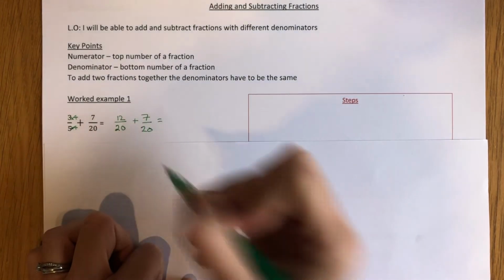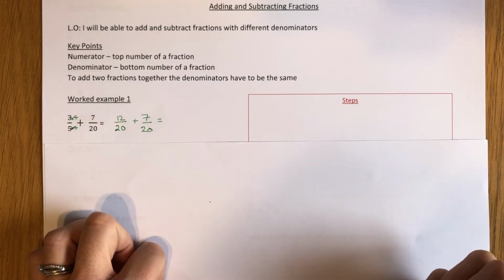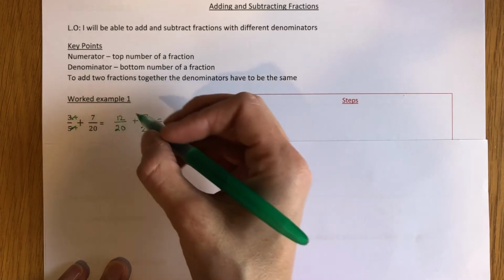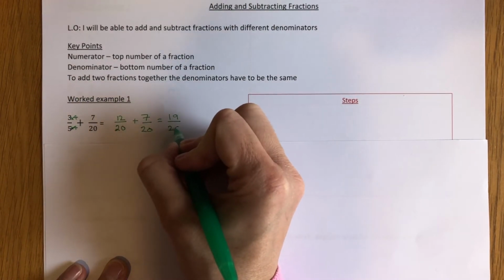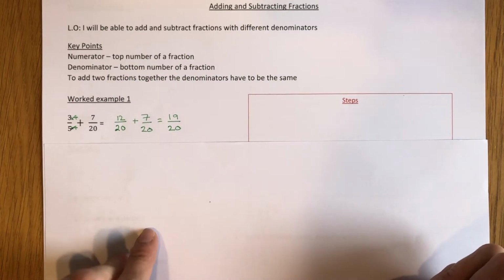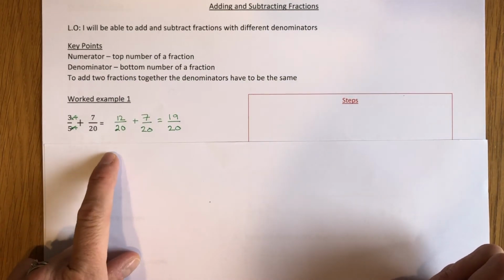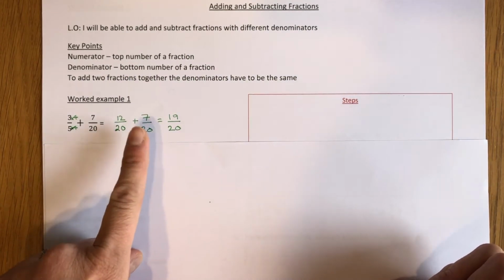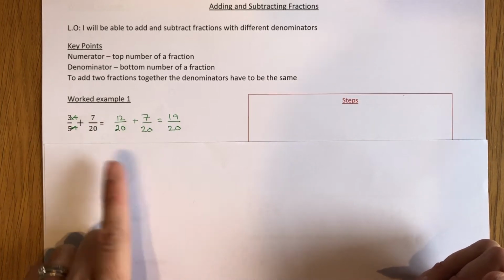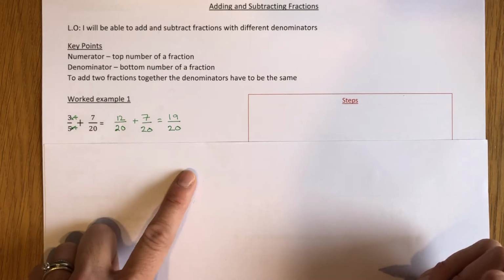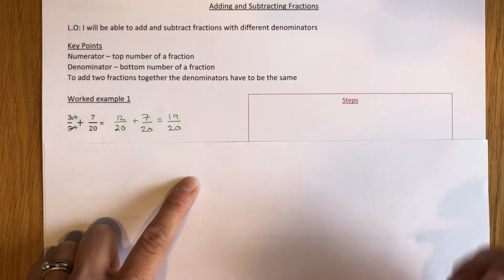So now the denominators are the same, we can add the fractions together. So 12 add 7 is 19 over 20. Now remember, you've got 12/20 and another 7, which means you've got 19/20. Do not ever add the denominators together. You're just getting more and more 20ths.